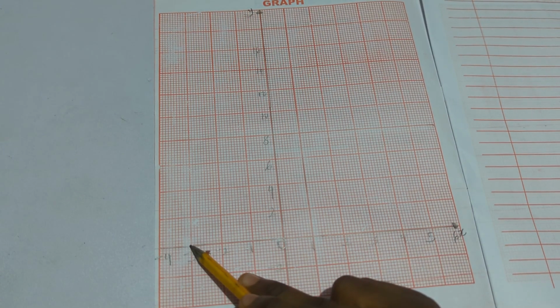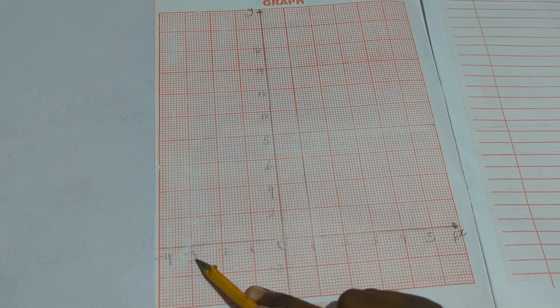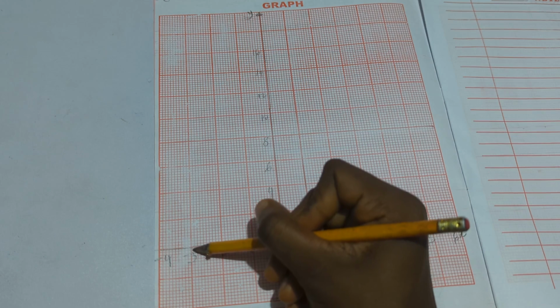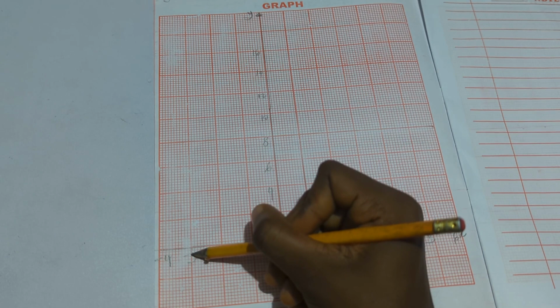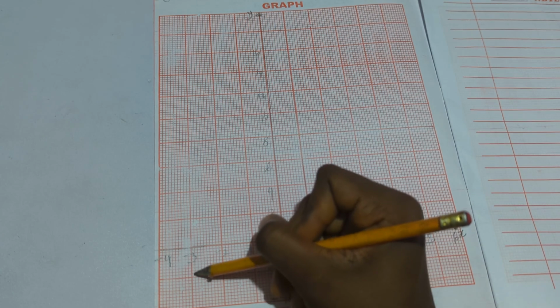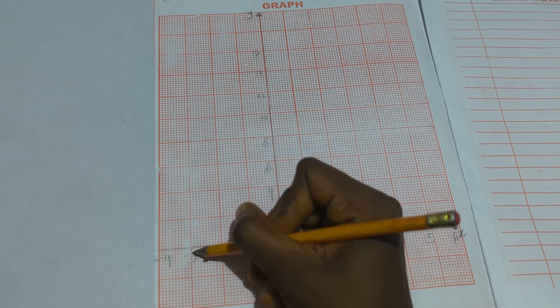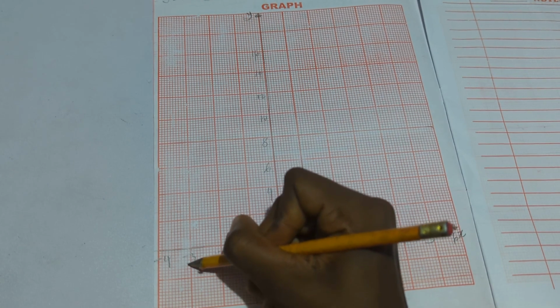So you need to count 1, and that's going to be 0.2, 0.4, 0.6, 0.8, and 1. So that's the fifth one. I don't even know if I'm counting this well. 0, 0.2, 0.4, 0.6, 0.8, and 1.